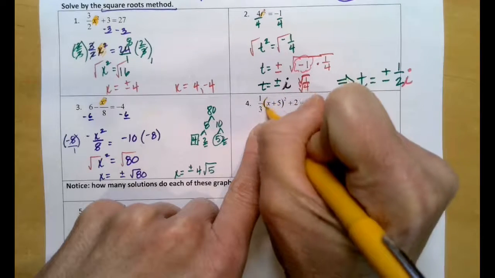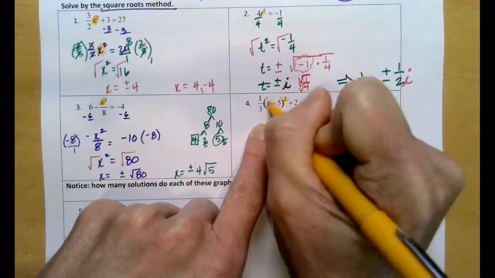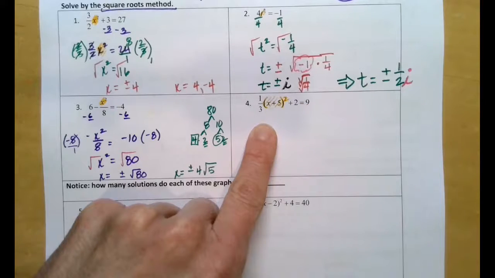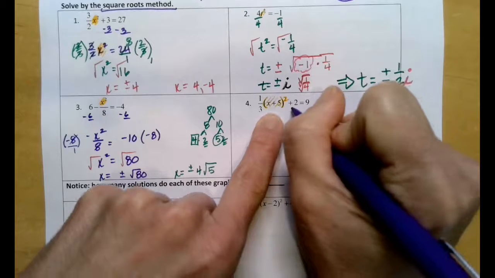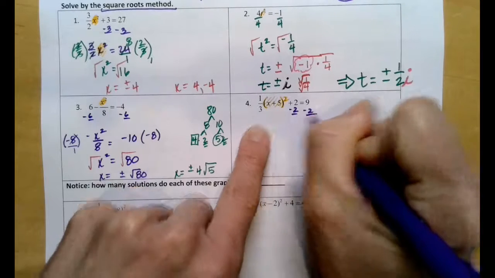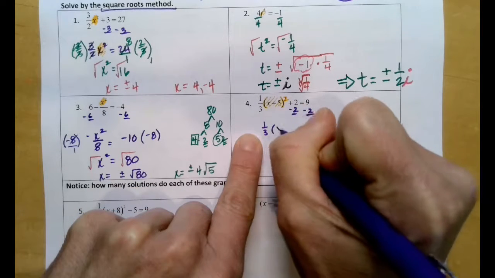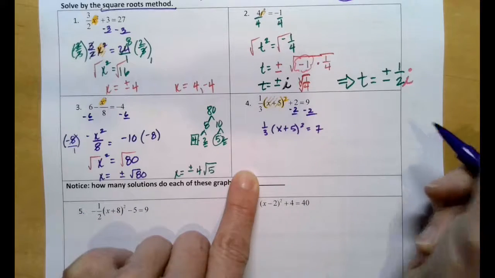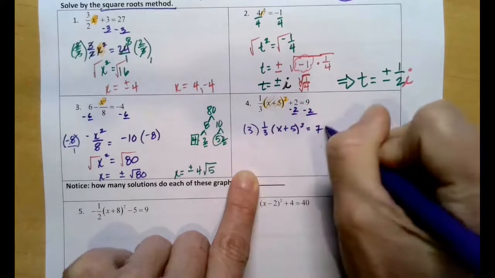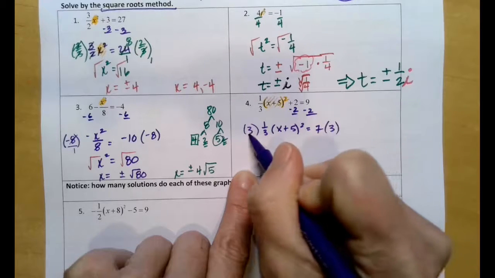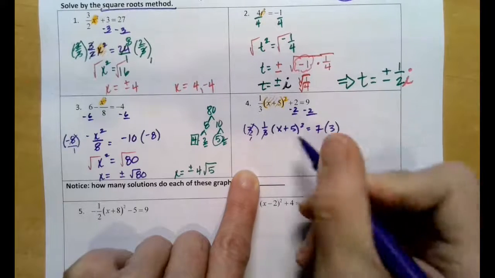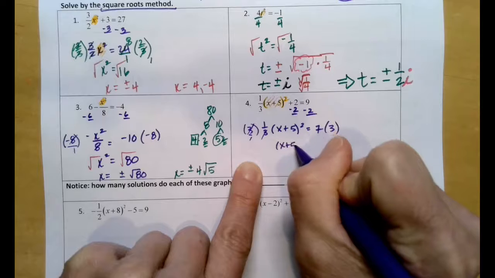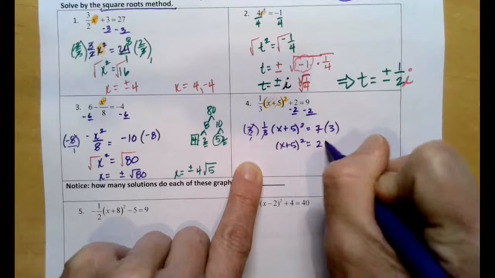Here is my squared term, so this is what I'm going to get isolated on one side of the equal sign. I've got to talk about this negative 2. So minus 2 from each side gives me 1/3 of x plus 5 squared is equal to positive 7. I'm going to multiply each side by 3. This 3 over 1 is going to cancel out that 1/3.